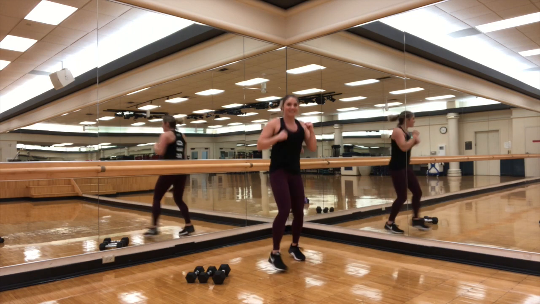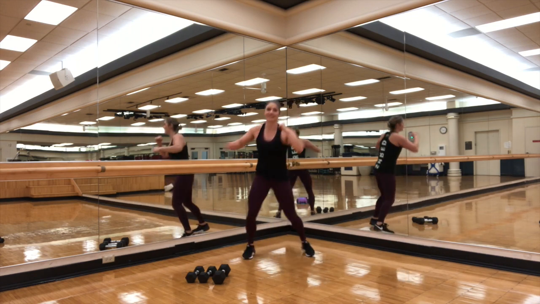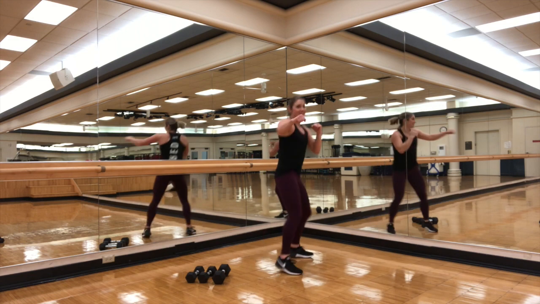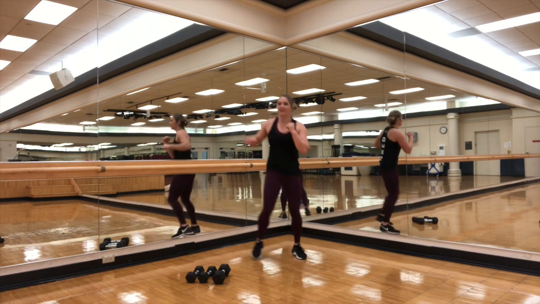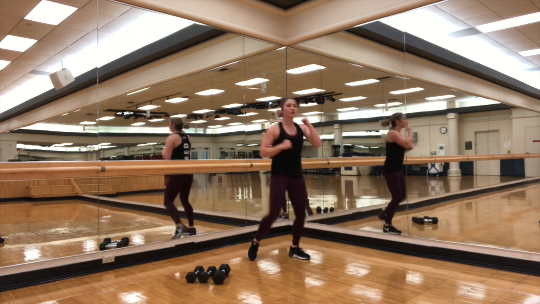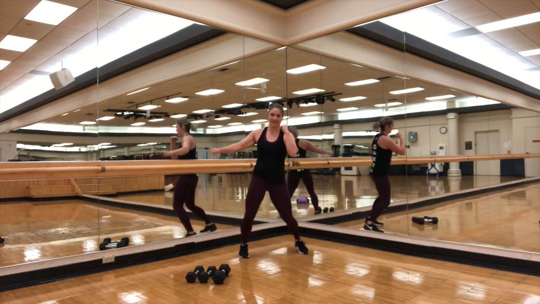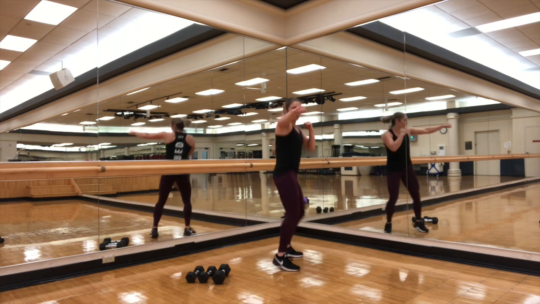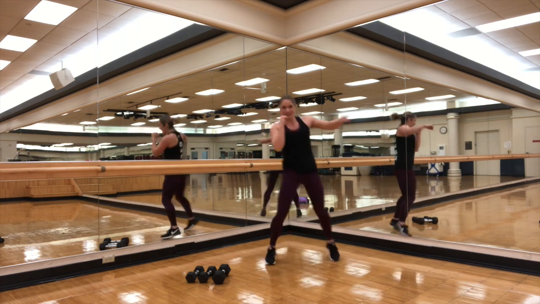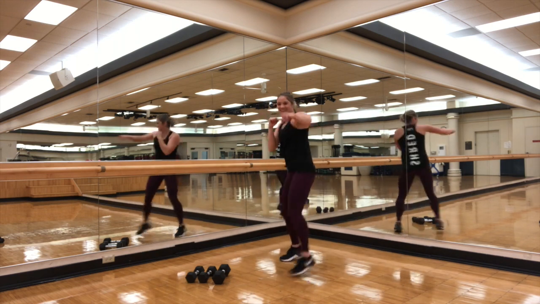Jog out those feet. Since this is the second round, it's a great time to get off the stage or off the front of the room. Go around the room, check on your participants. You have 3, 2, 1. Other side, front, side. Nice work.